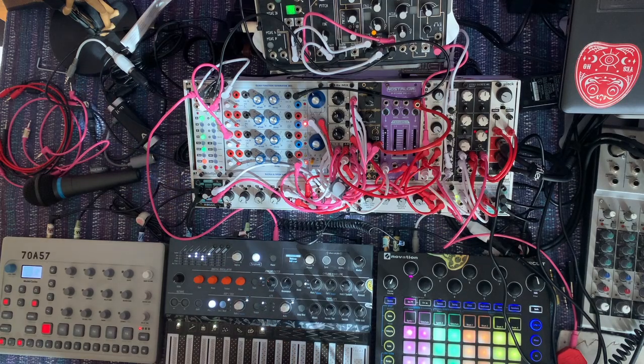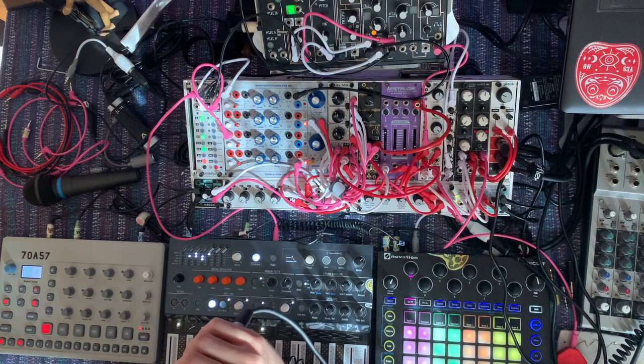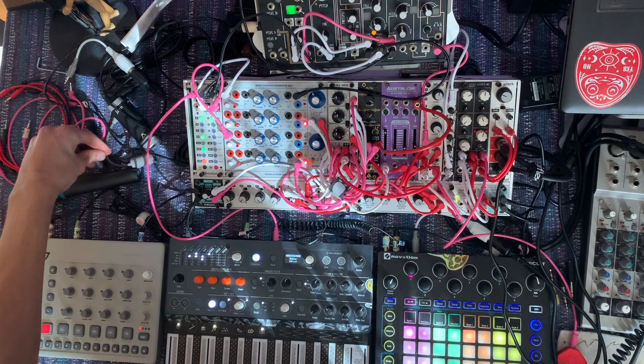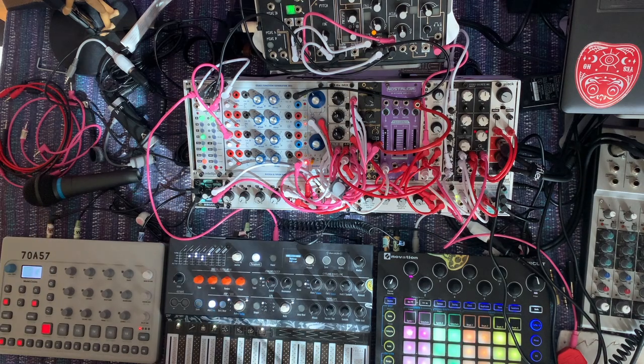Okay, I'm going to give you a rundown of my live setup. Actually, as I kind of retire it and tear it apart and repurpose it. Okay, first things first, signal flow.